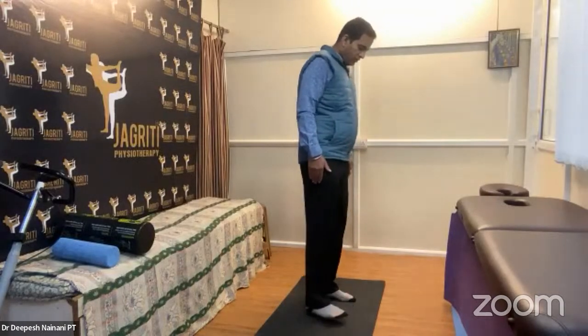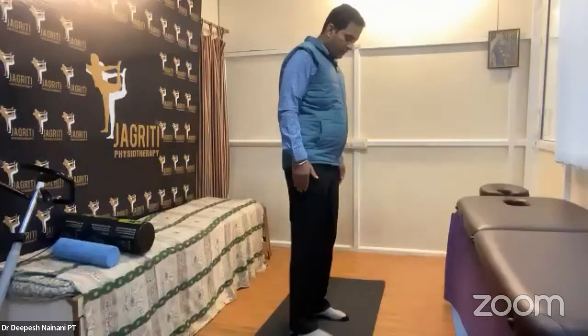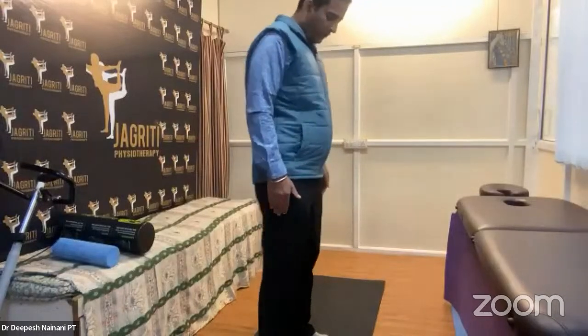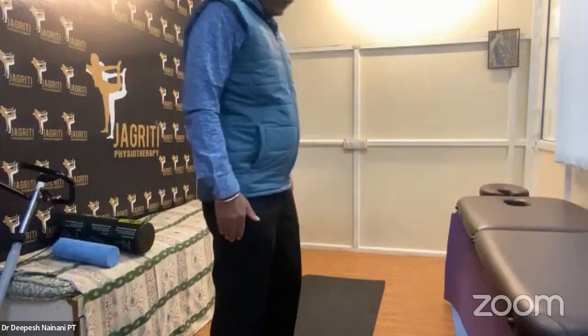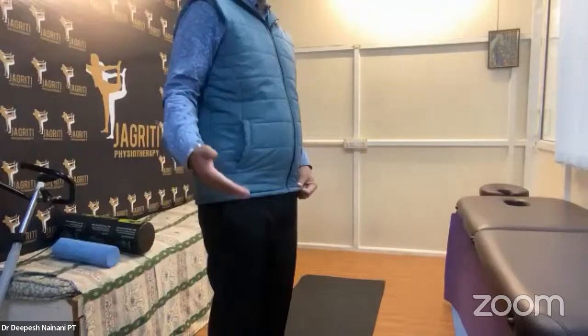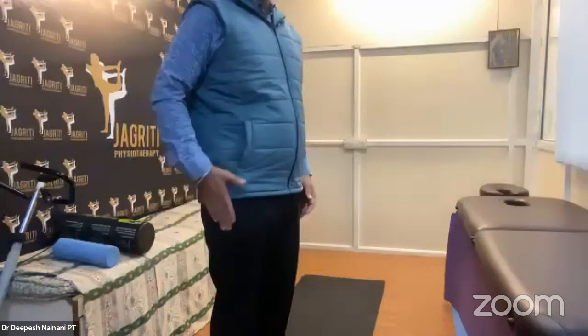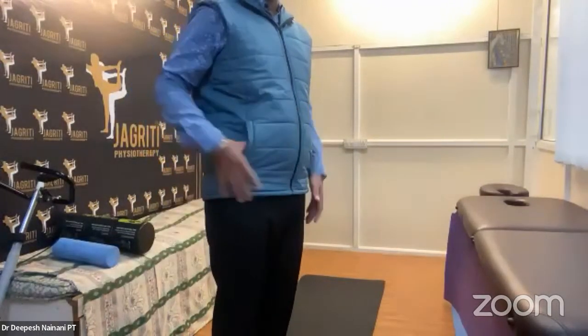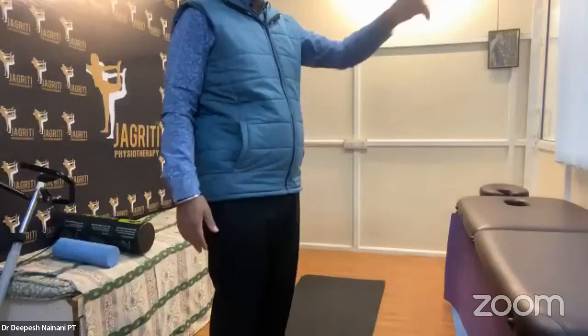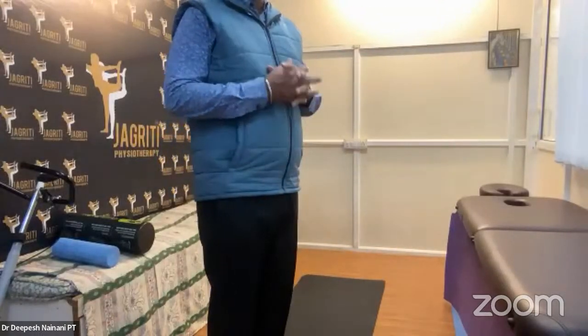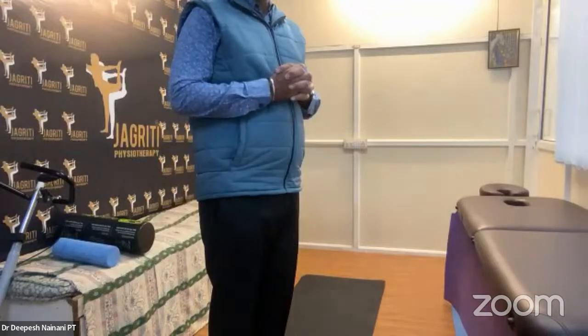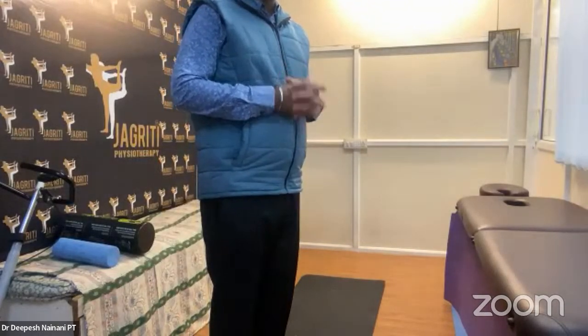1, 2, 3, 4, 5. Five steps I have taken on the pain side area. I'm having pain on the right side. Whatever it is, it could be back pain or hip pain. We are talking about both things in combination.